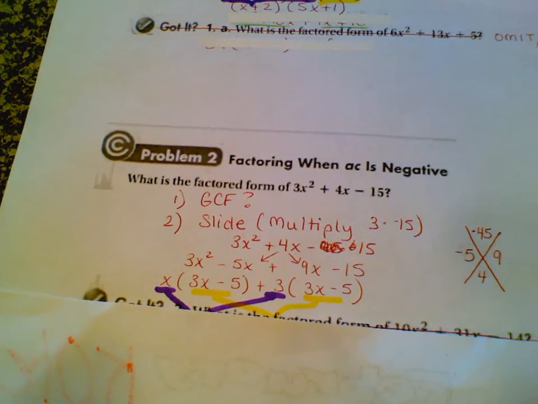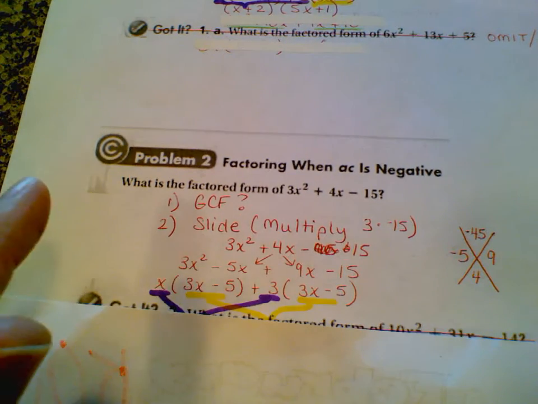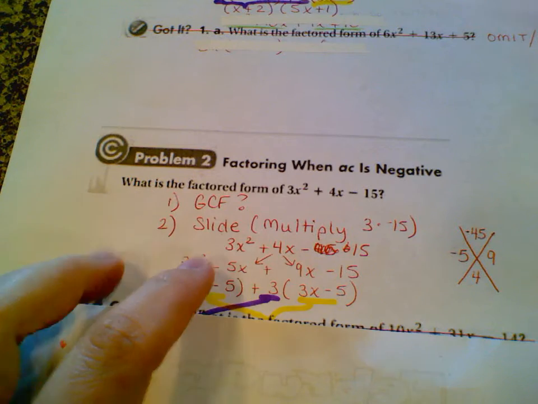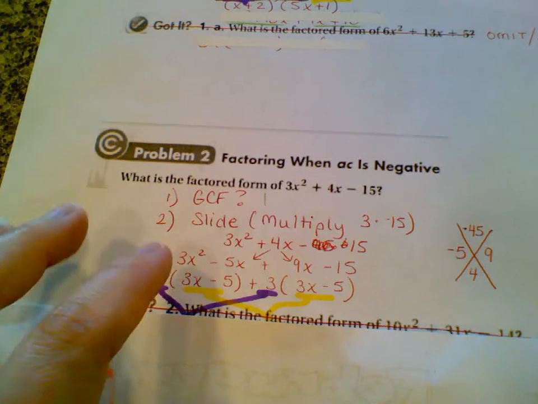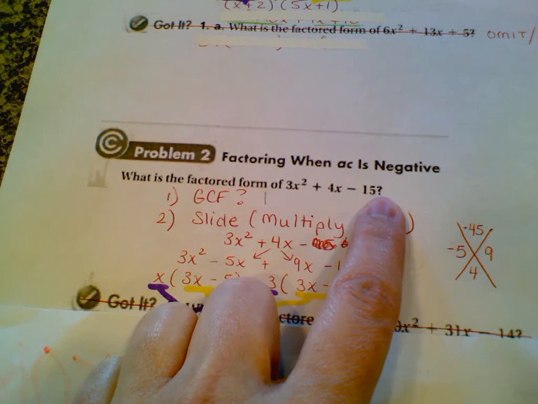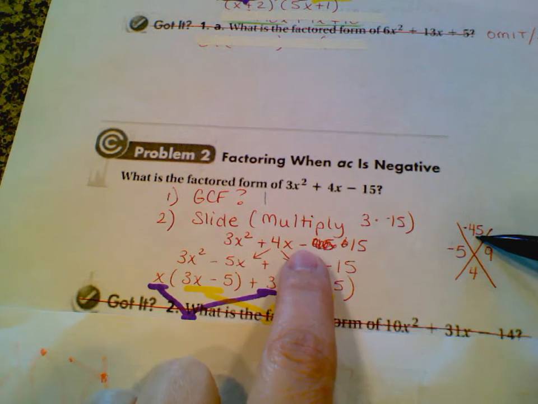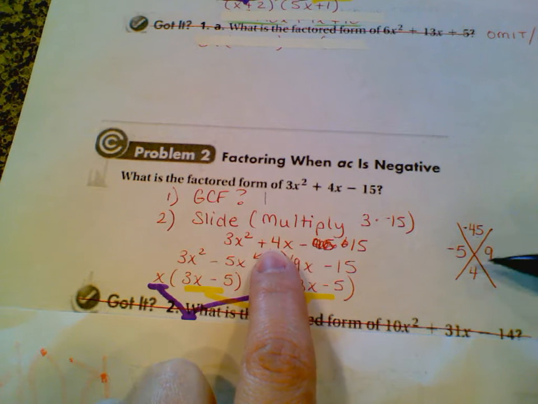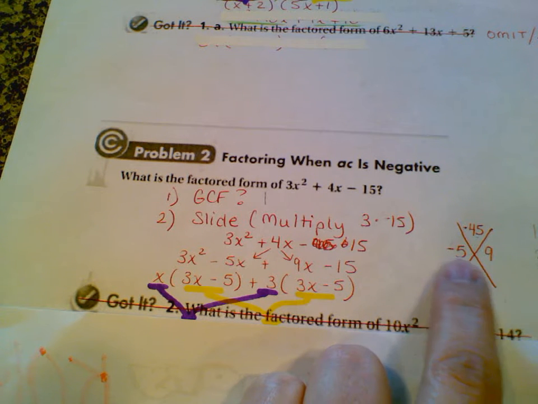I look at my greatest common factor. So I look at 3, 4, negative 15. My greatest common factor would still be 1, so I wouldn't have to divide anything. I slide over my 3 and negative 15 and do my sum and product puzzle. So I got negative 45 for when I slid. My middle term is 4, so I list all the factors of 45. So I have 1 and 45, 3 and 15, 5 and 9. So my set that subtracts to 4 is 5 and 9.